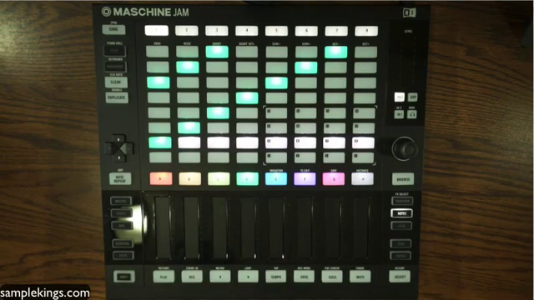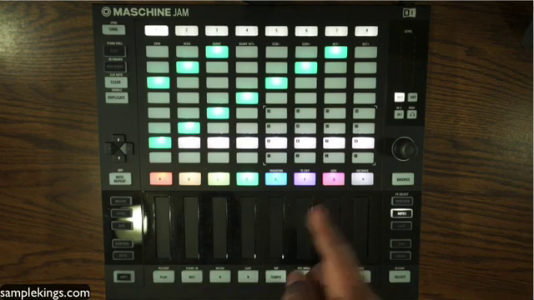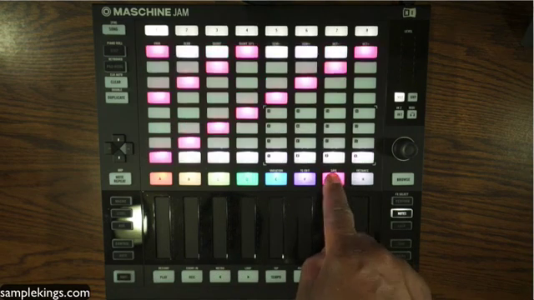I can change the pitch. So this is like, so these are notes, obviously. I just need to select a sound, so I can come back to here.